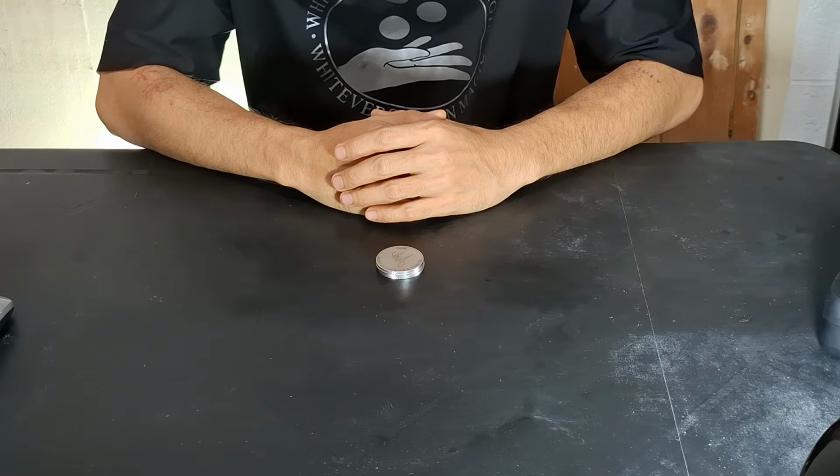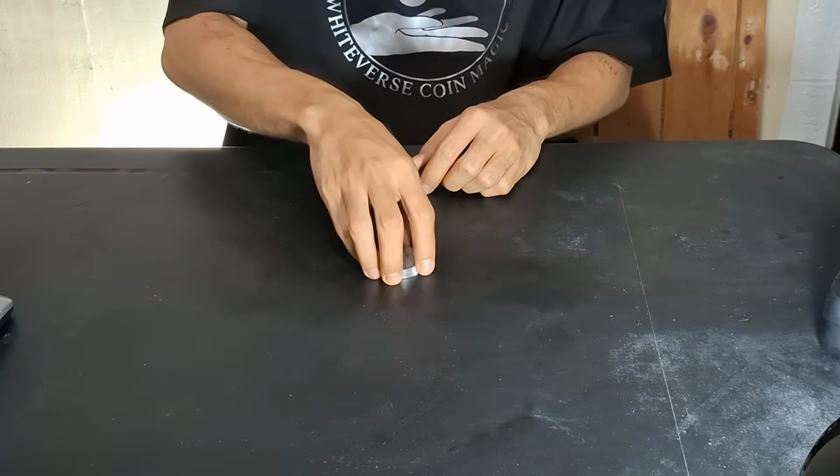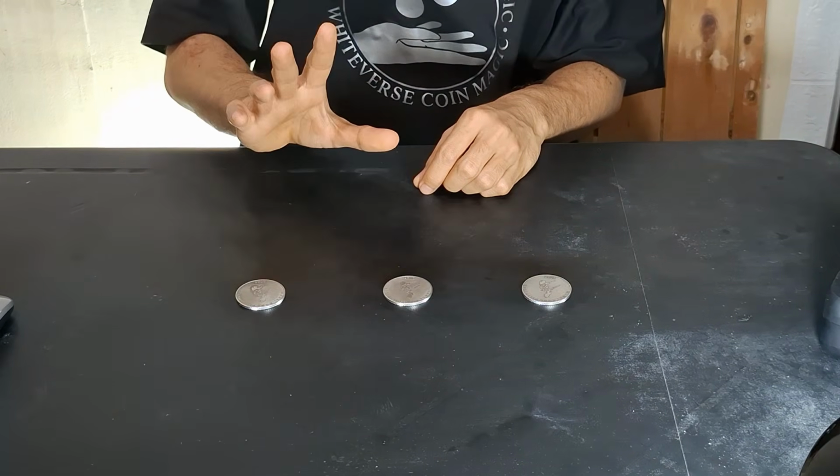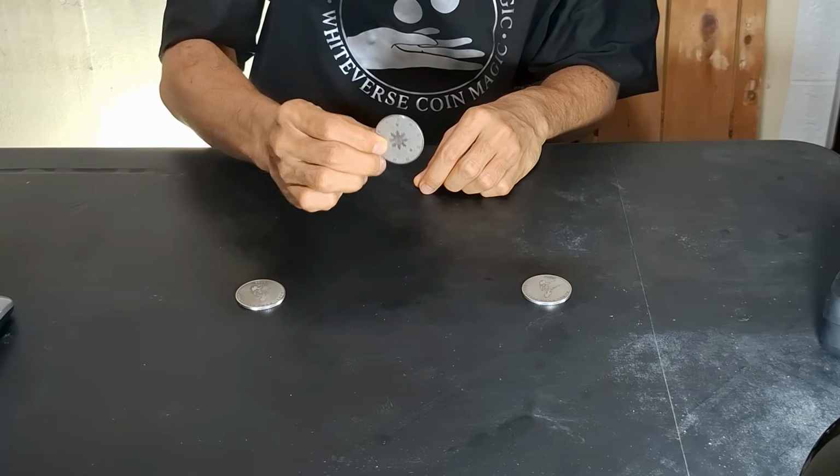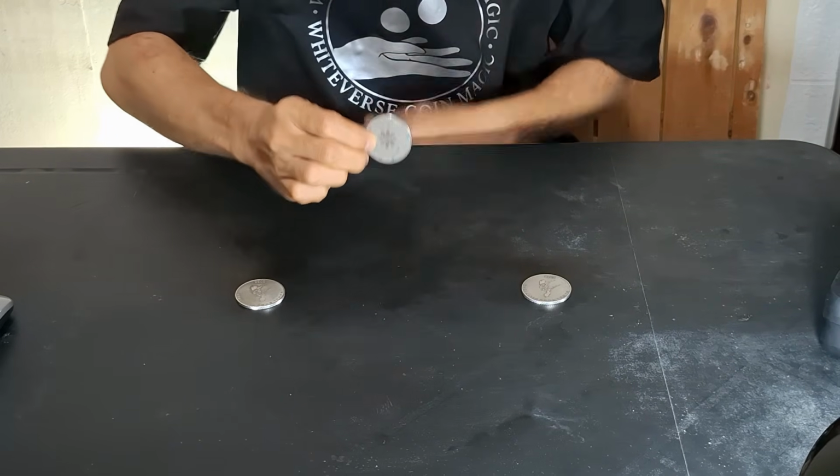This one is a 4 coins through table. So basically there are 3 coins here. Then watch this one. I'll make it pass through right here. So watch.